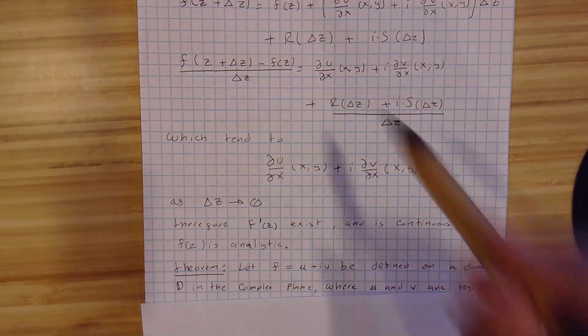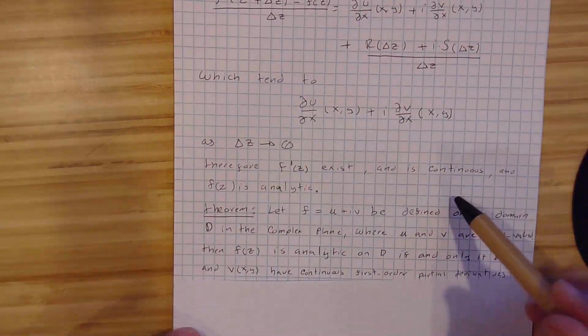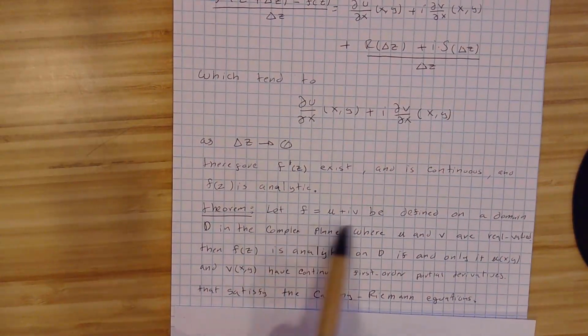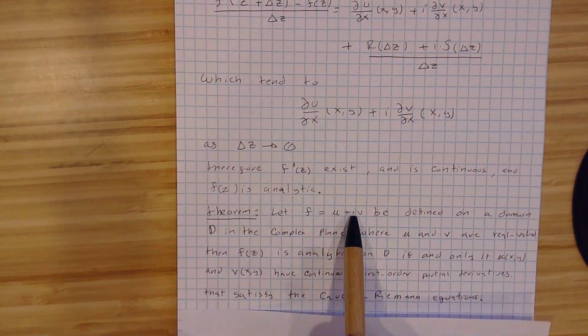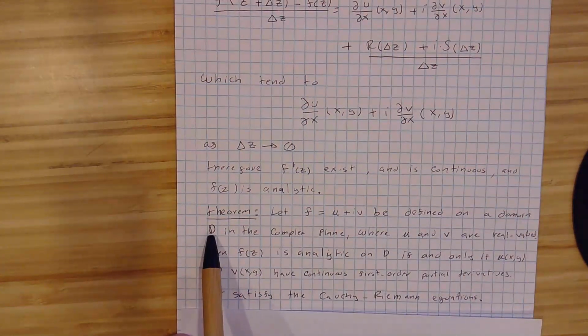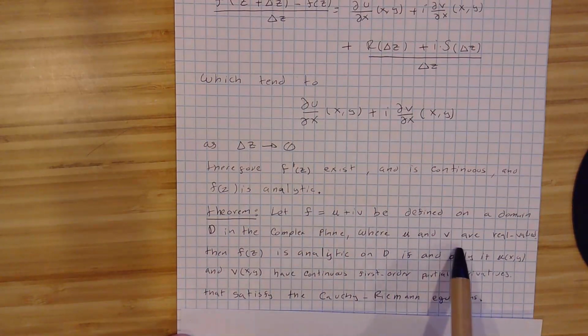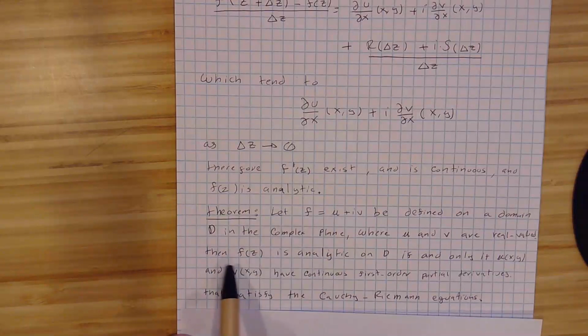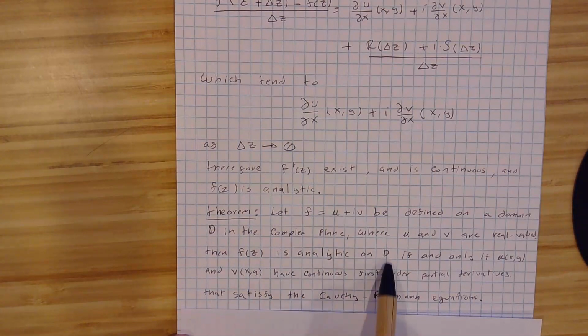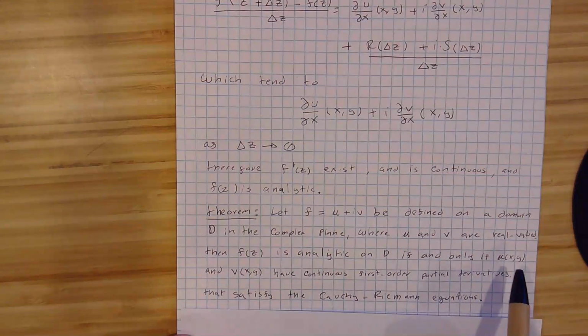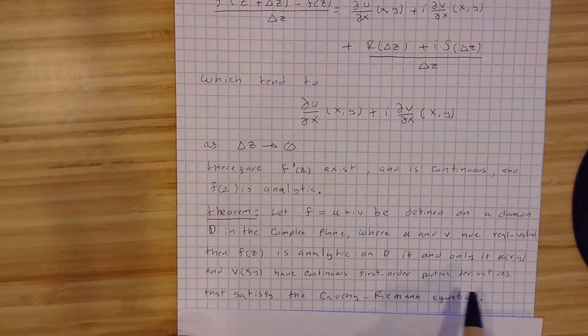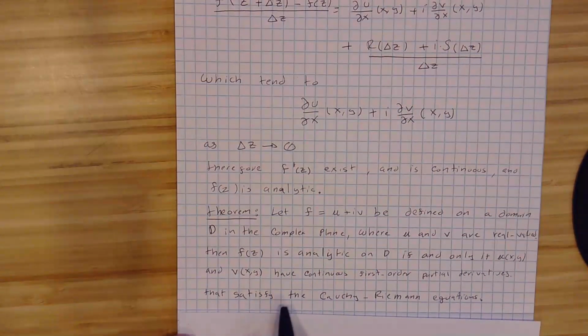Okay, then we can formulate a new theorem here, which is this one. If the function, which is in the complex plane, is defined in a domain D, where u and v are the real-valued functions, then the function is analytic on D if and only if u and v have continuous first order partial derivatives that satisfy the Cauchy-Riemann equation.